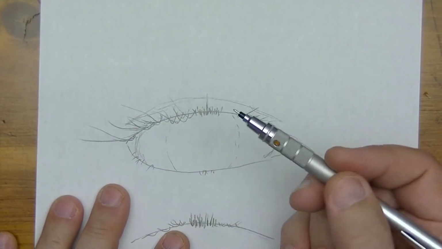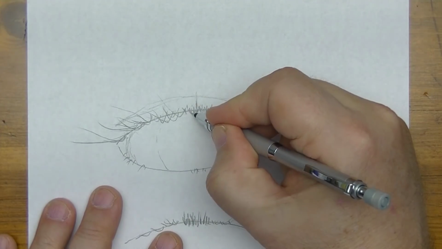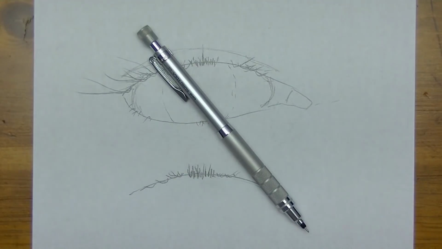I did it awfully quick with this pencil here. Normally when I do them, I'm a little more meticulous about it, but I think you got the point. Anyway, let's continue on with the tutorial.